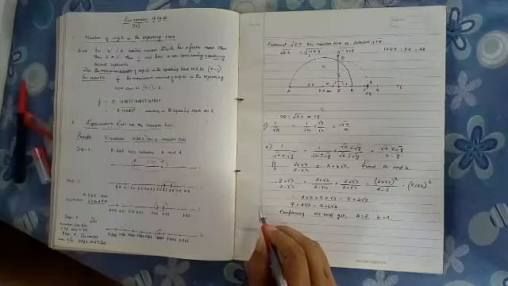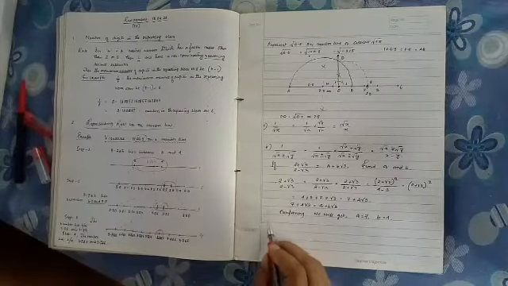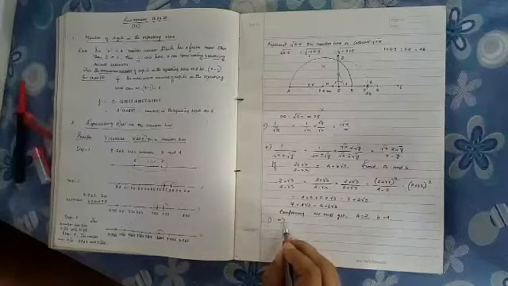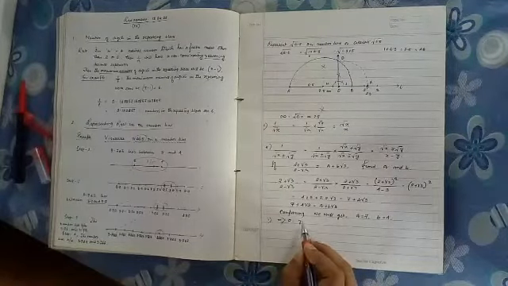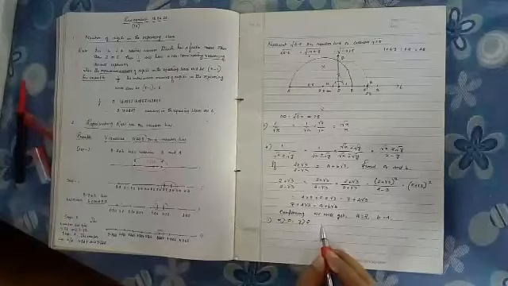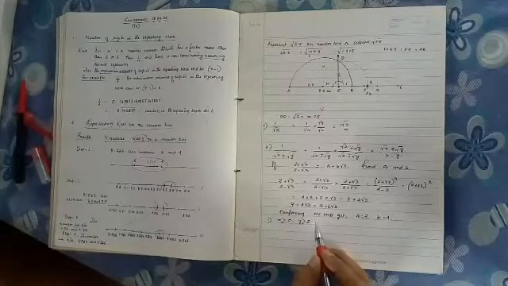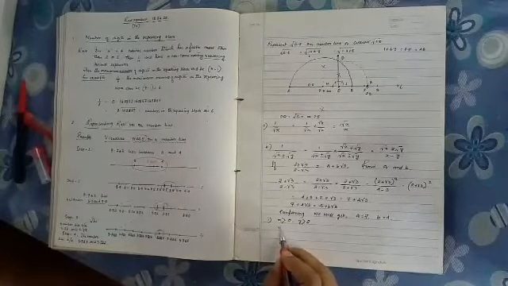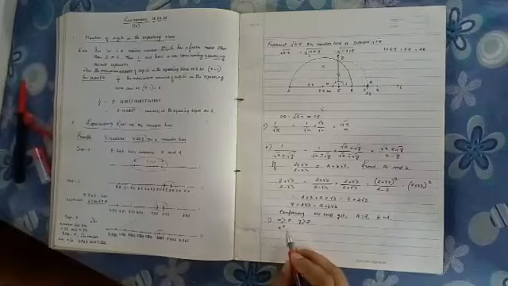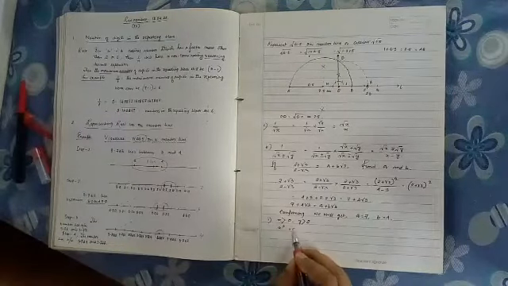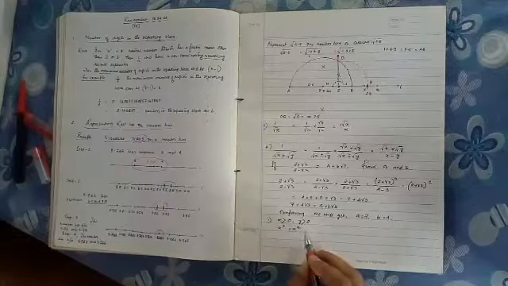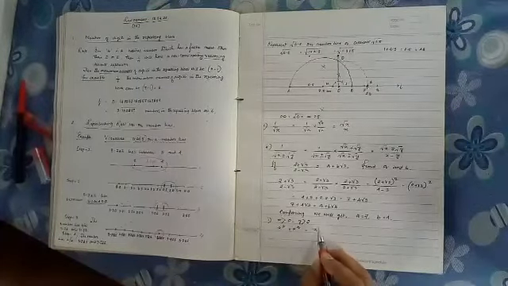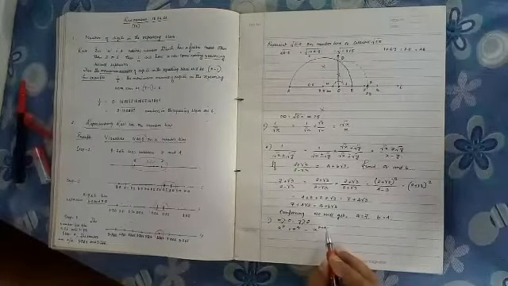What are the laws of exponent for real numbers? Number 1, x greater than 0, y greater than 0. Then x to the power p into x to the power q is equal to x to the power p plus q.